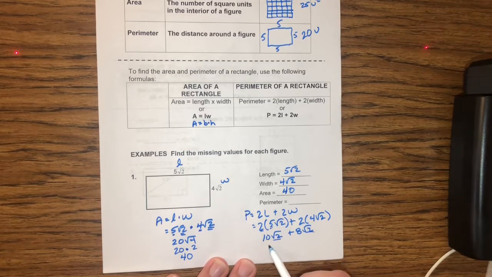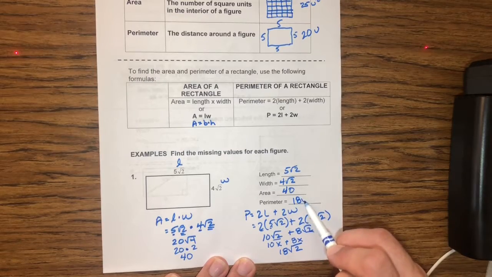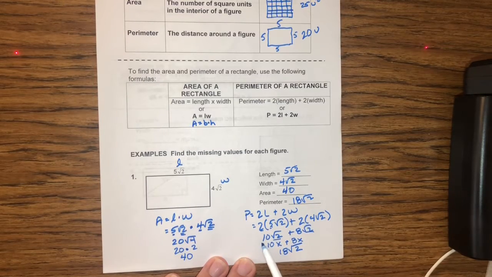They're like terms, just like if it would be 10x plus 8x. You add the two together. So 10x plus 8x would be 18x. So when we go back up to here, 10 square root of 2 plus 8 square root of 2 is 18 square root of 2. Treat it like you're adding like terms, combining like terms.